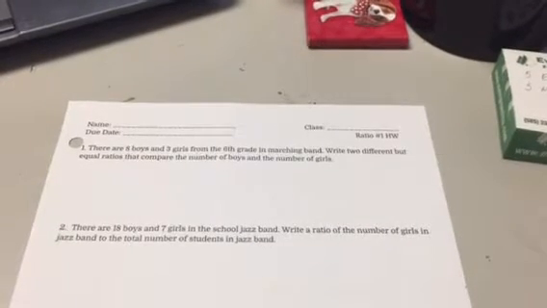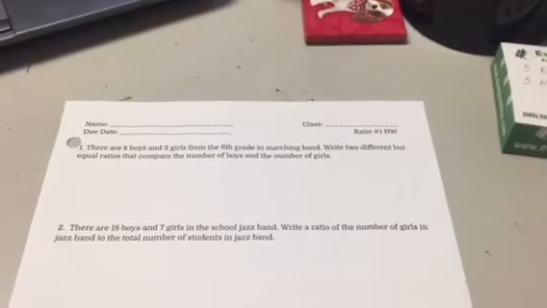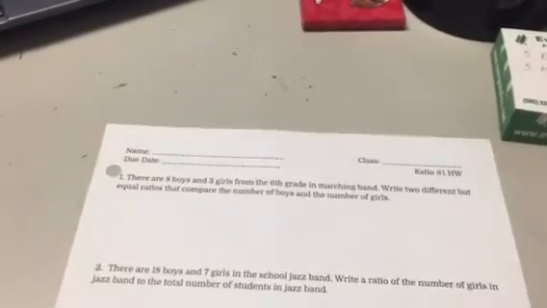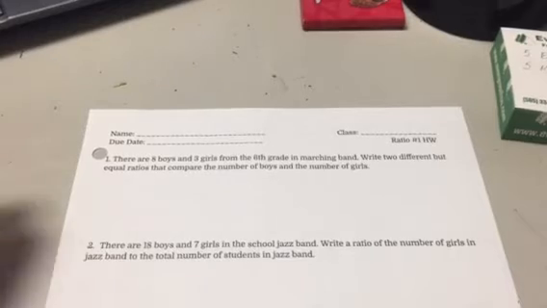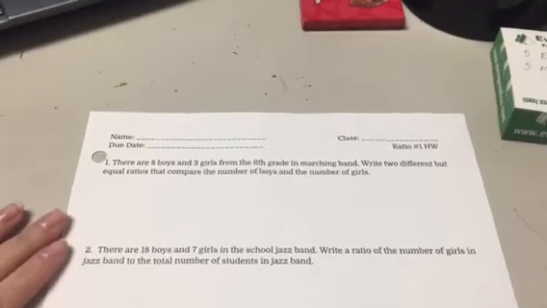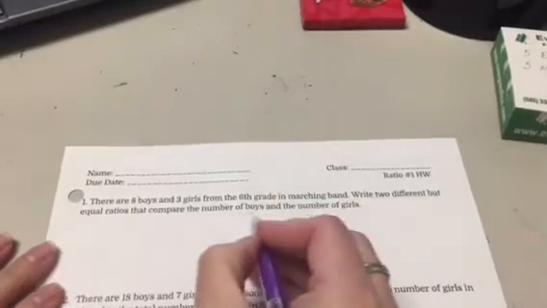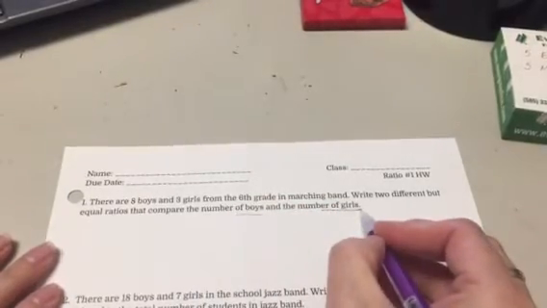Okay, this is ratio number 1 homework. Make sure your name's on your paper. Number 1 says there are 8 boys and 3 girls from 6th grade in the marching band. Write 2 different but equal ratios that compare the number of boys and the number of girls.